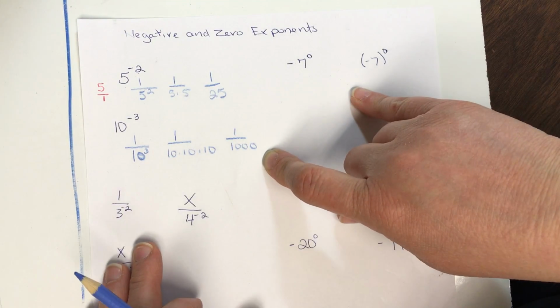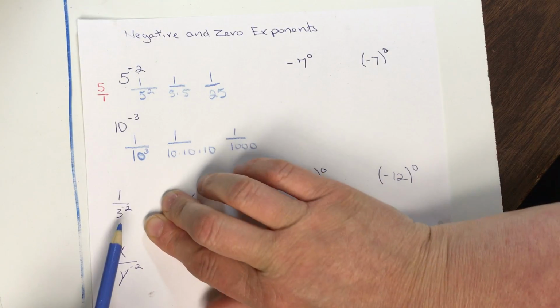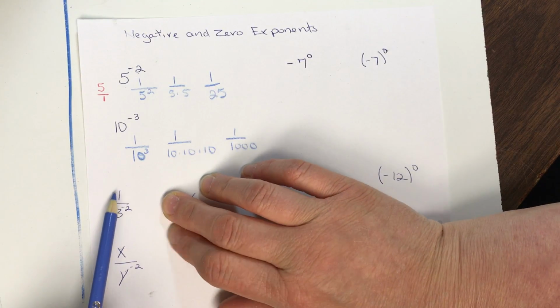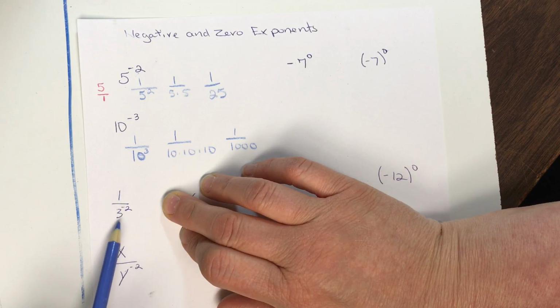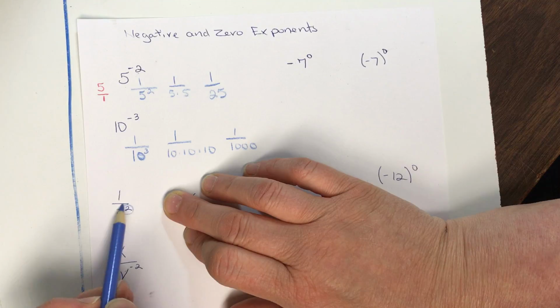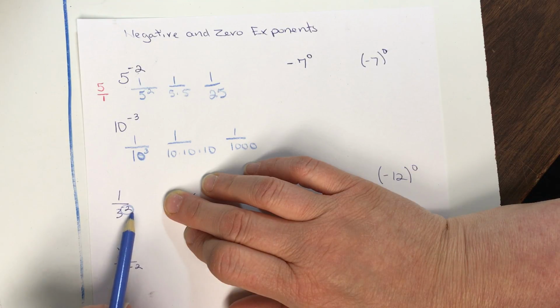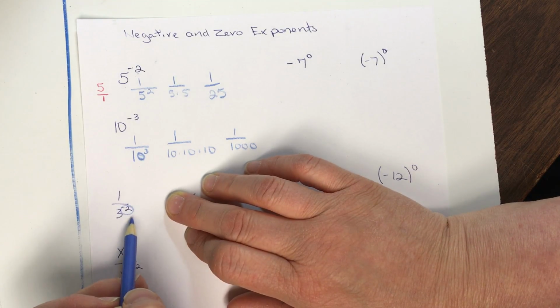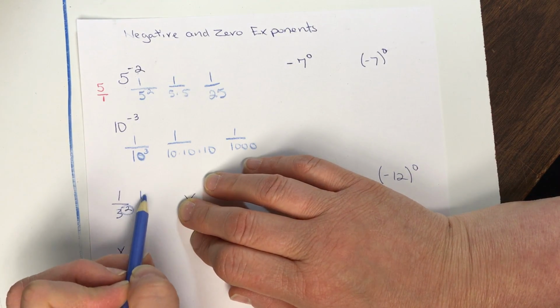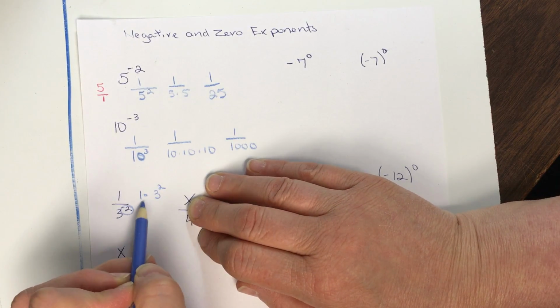All right, so let's look at location change when it's in the bottom. So in our fraction, 1 is in the numerator and 3 to the negative 2 is in the denominator. This means that we're going to change location. It's going to do the reciprocal, do the opposite, it's going to move it up. So to do that, I would have 1 times 3 to the second power now.